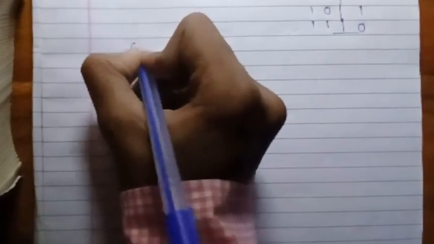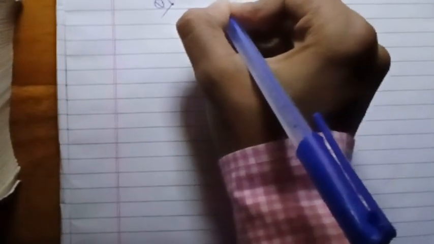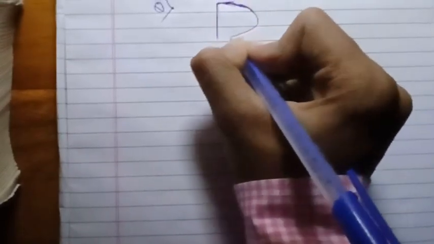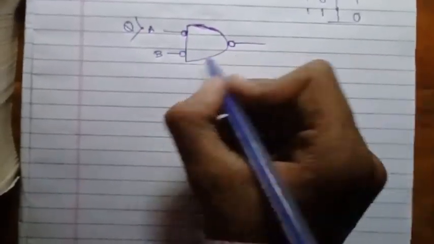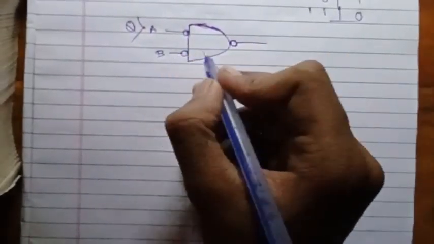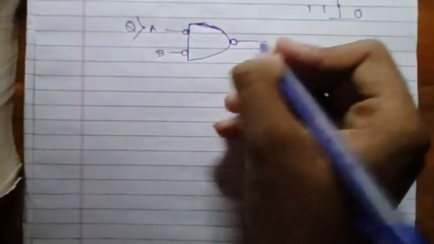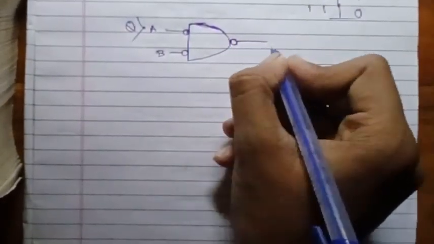Let us move to another question. It is also similar. So in this question you have to tell this output. Here the input is A, and here the inputs are A and B, and here is a circle to flip the position. You have to tell the output.